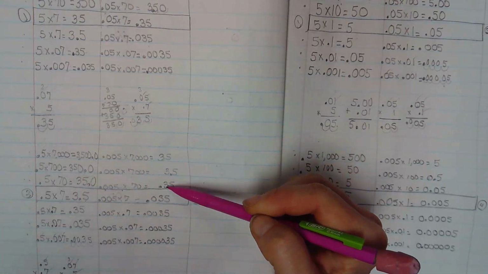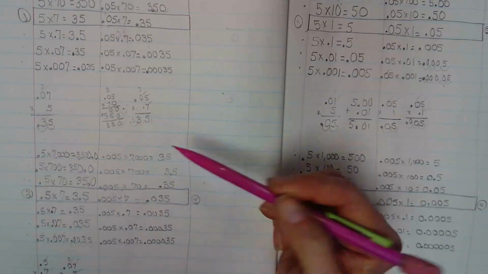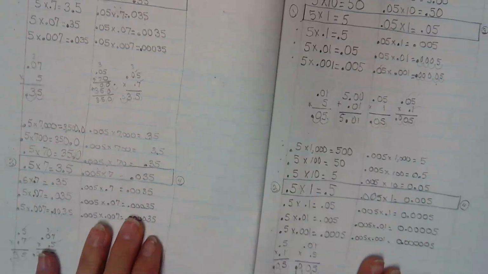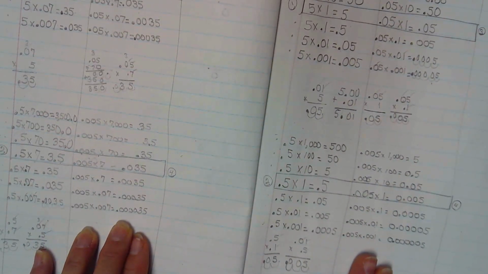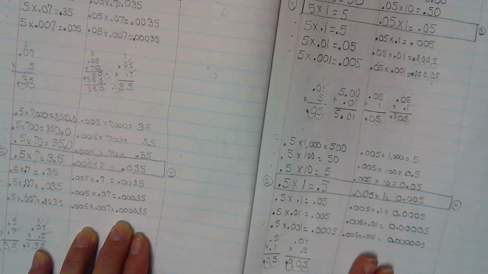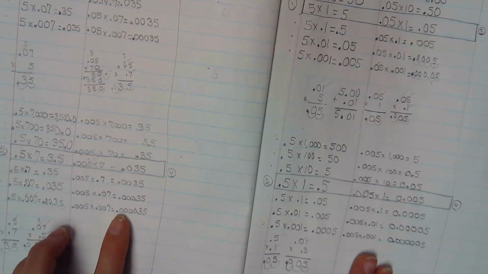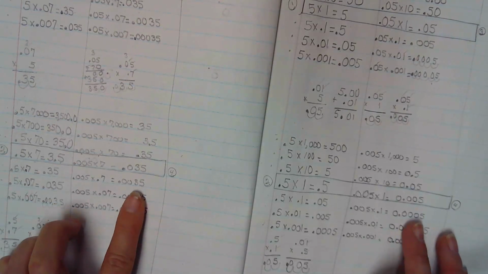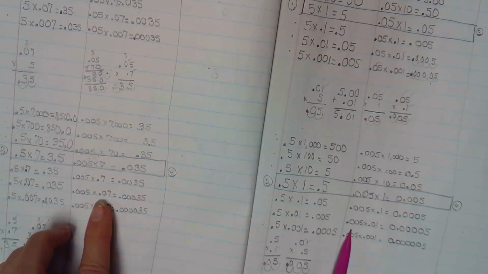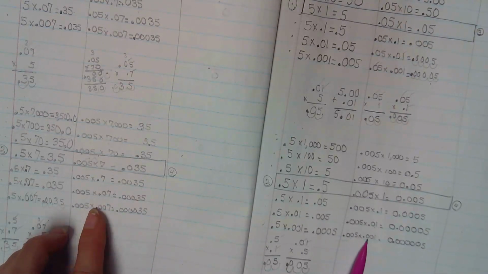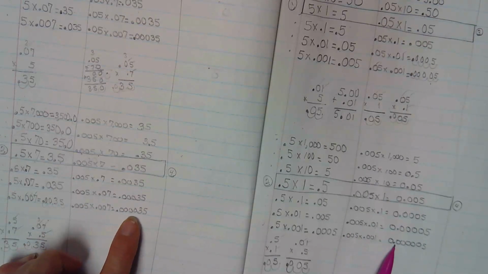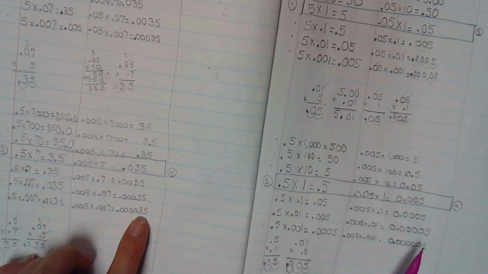Again, look if you can see some patterns across both of these when we multiply with decimals. The more decimals you multiply, the more decimals should come up in the answer. The more decimals there are in the numbers that you multiply, the smaller your amount is.